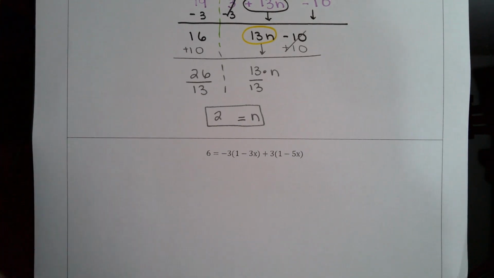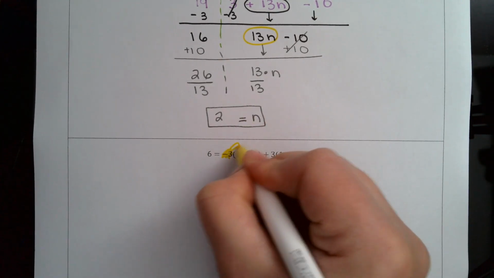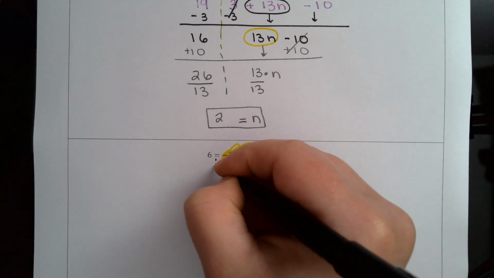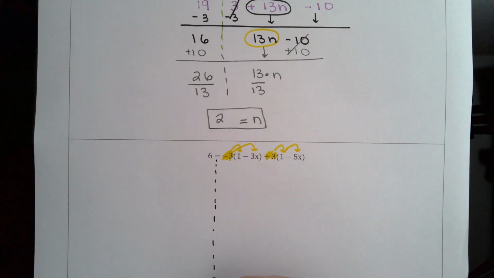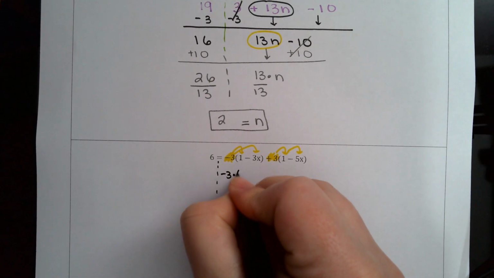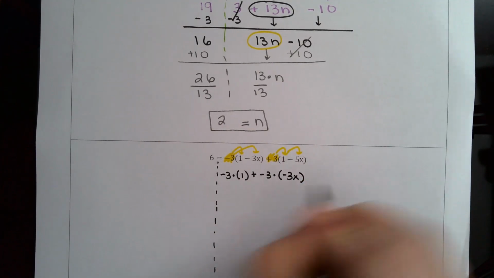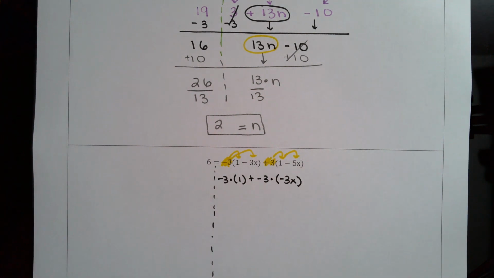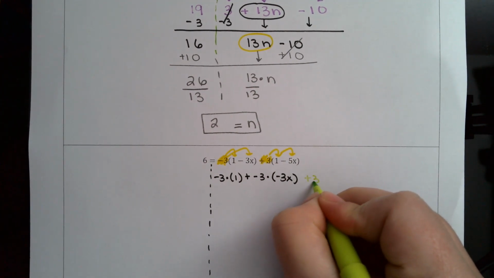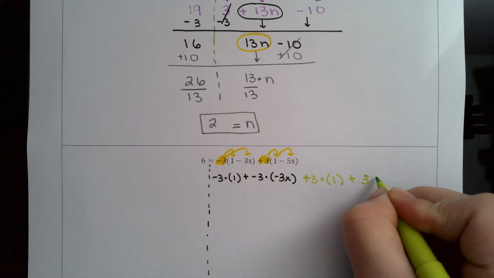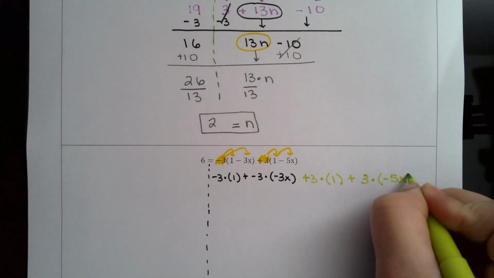Okay, let's do the last one and we'll go back to question number 7. Again, write small. You're going to need to distribute twice. Dotted line for balance. And what do we have here? We have negative 3 times open 1 and negative 3 times open negative 3x. Then we have a positive 3, so be careful here. Positive 3 times open 1 and positive 3 times open negative 5x.